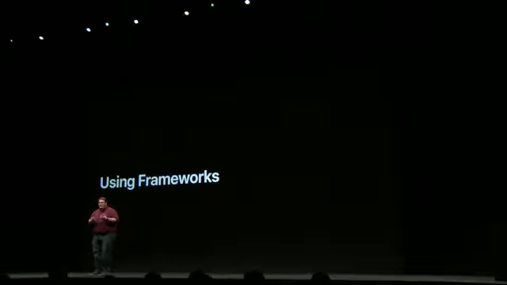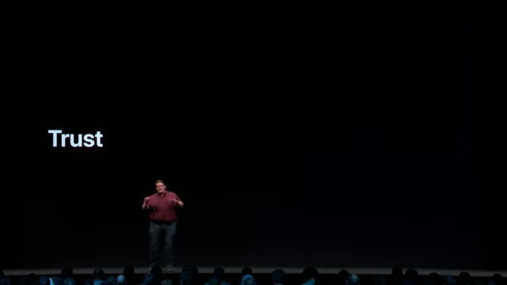So when you're making the choice to use a framework, it's really important to be aware of what you're making available to third-party code. Importantly, you want to make sure that you trust the source of the framework. You trust that they're not going to introduce bugs or instability to your app. And you trust that they'll respect your users' privacy.